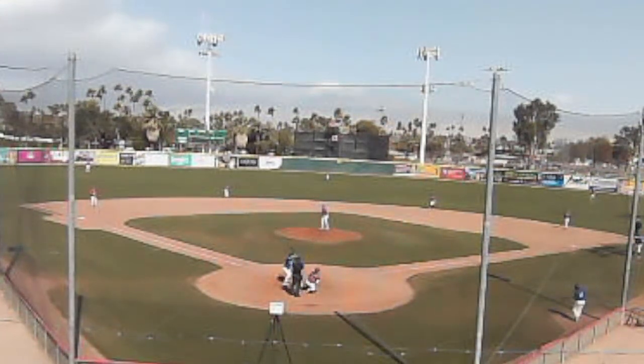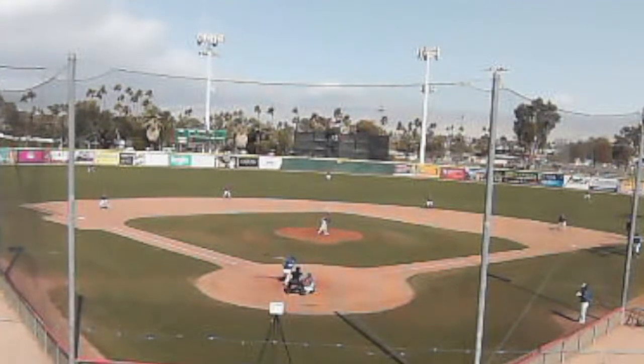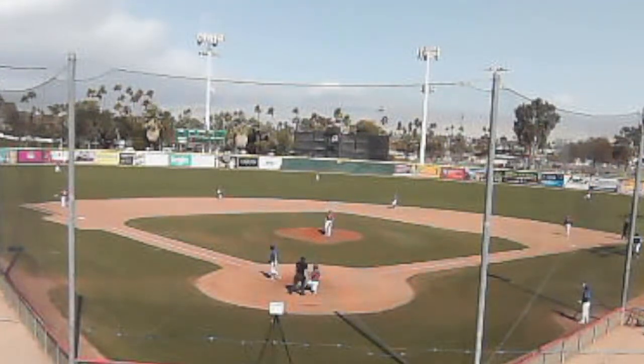0-1 misses low to Bloat. Evan Brandt kicks and fires. Fastball yanked foul down the left field line.